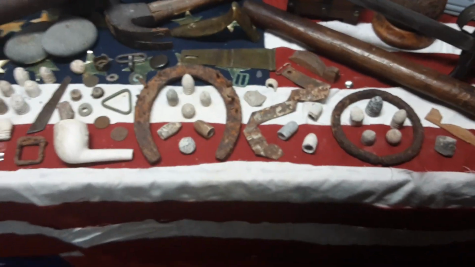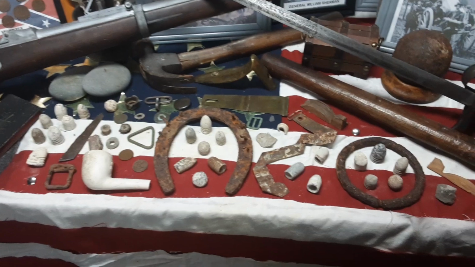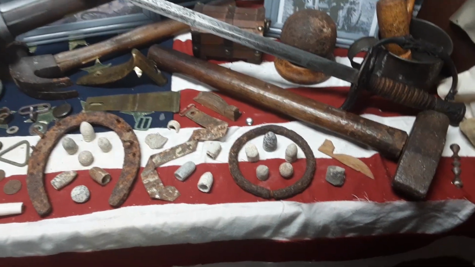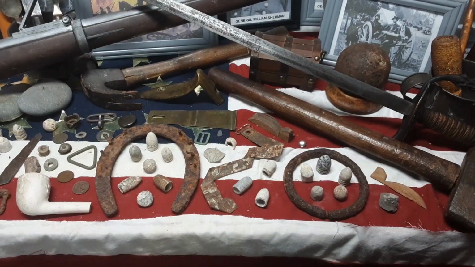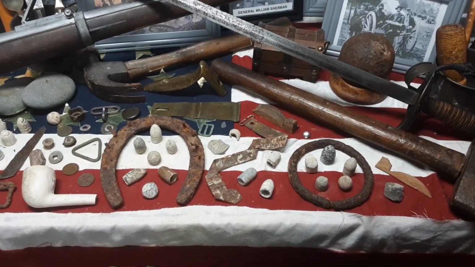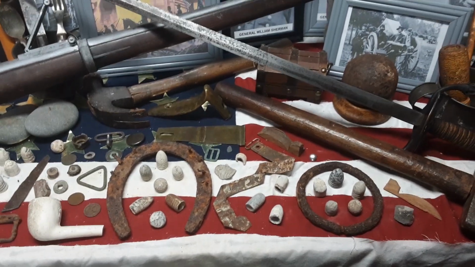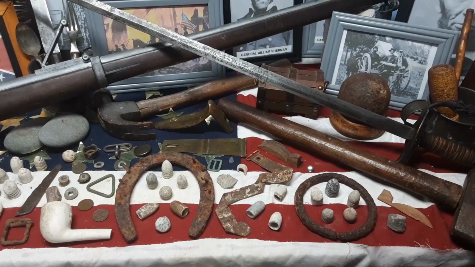And the Civil War was over 160 years ago. As a matter of fact, it's now 2023, and as of this year, July 1st to 3rd, the Battle of Gettysburg happened 160 years ago. Now, that's pretty interesting.